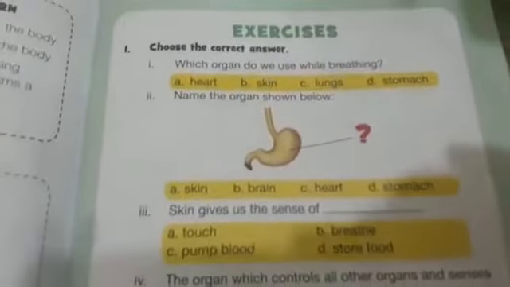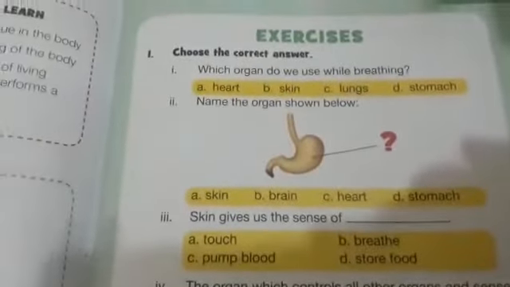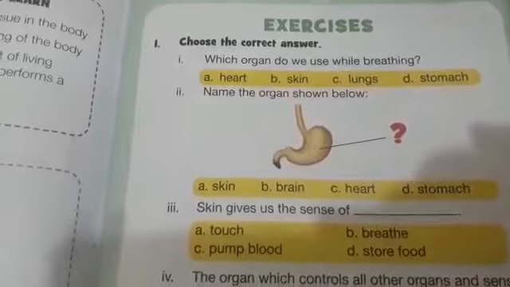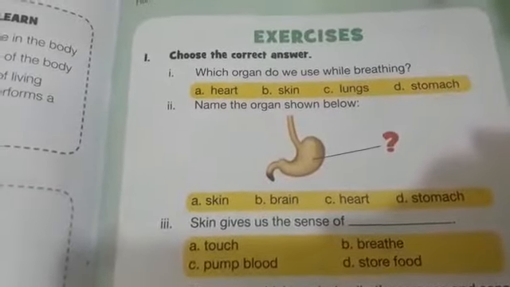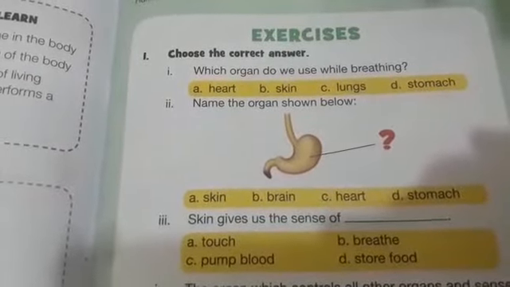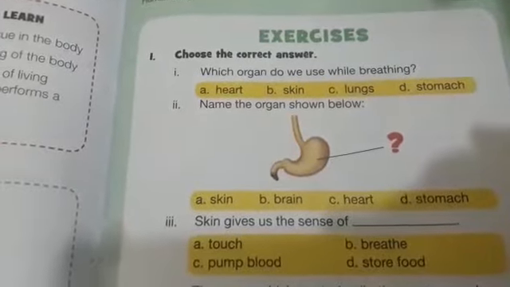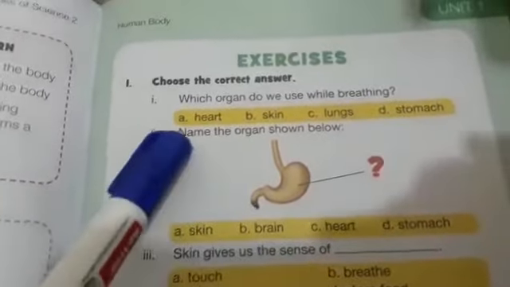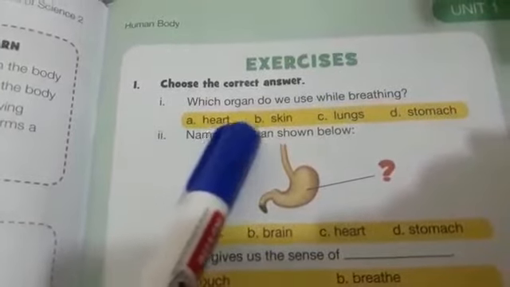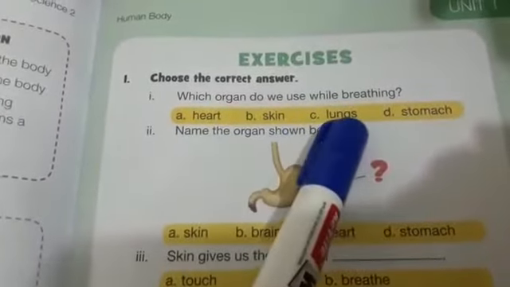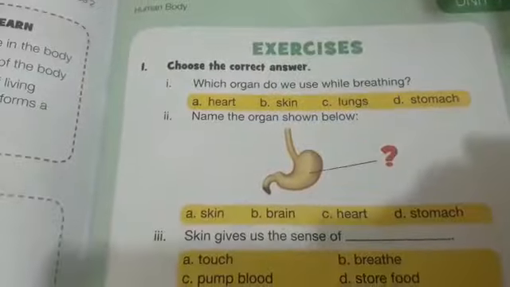On page number 7, exercise, choose the correct answer. Number 1, which organ do we use while breathing? Heart, skin, lungs, stomach.